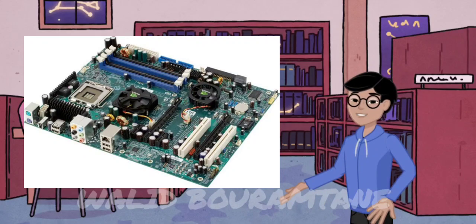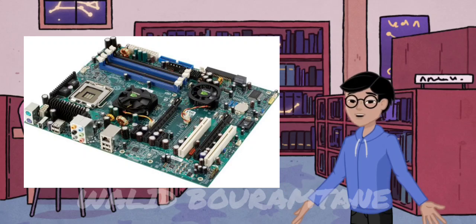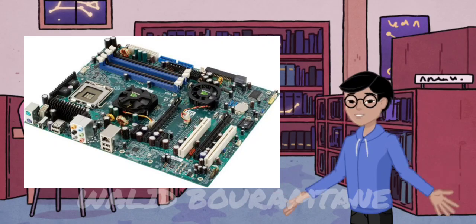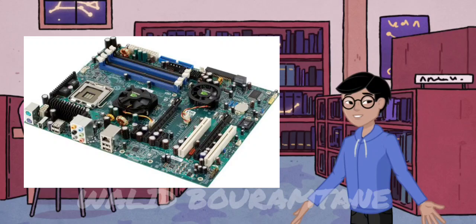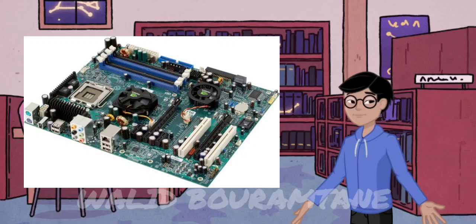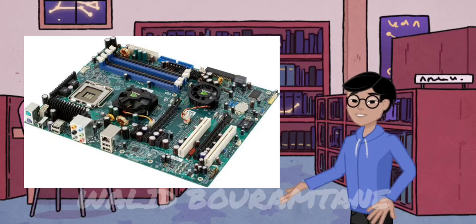2. The data pathways. The motherboard contains a network of circuits and buses that facilitate data transfer between the CPU, memory, storage, and other hardware. These pathways ensure that instructions and data can move efficiently across the system. 3. Power distribution. The motherboard receives power from the power supply unit, PSU, and distributes it to the various components, ensuring they all have the necessary power to function.